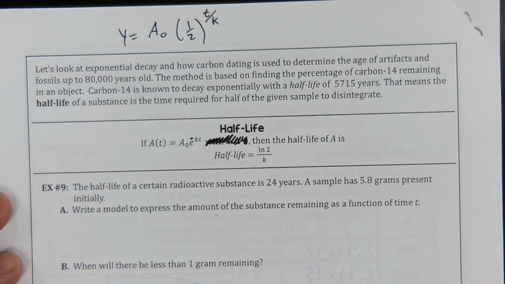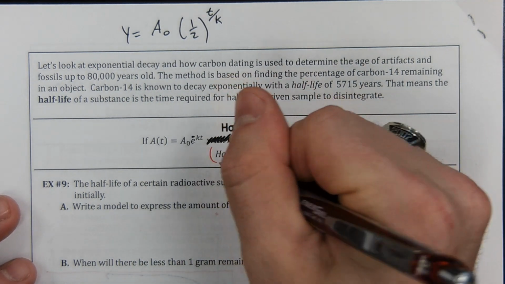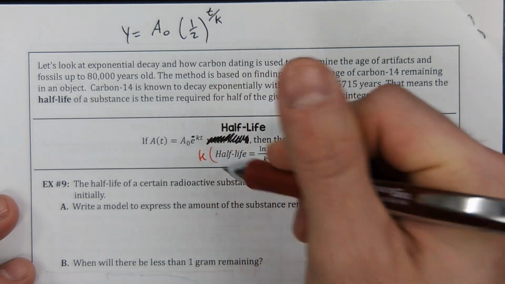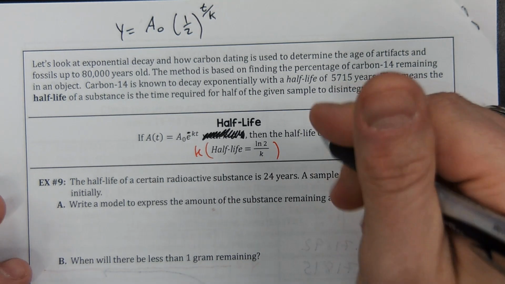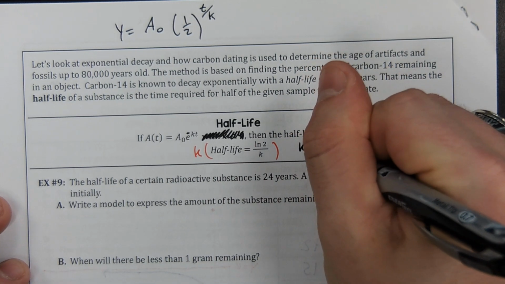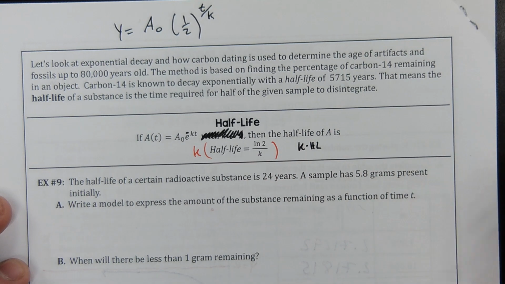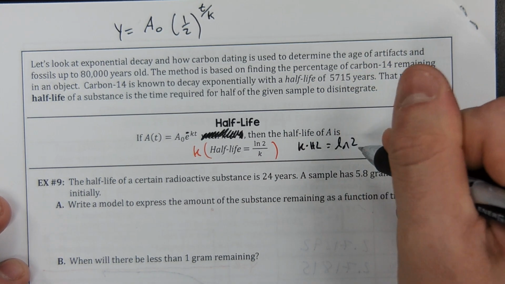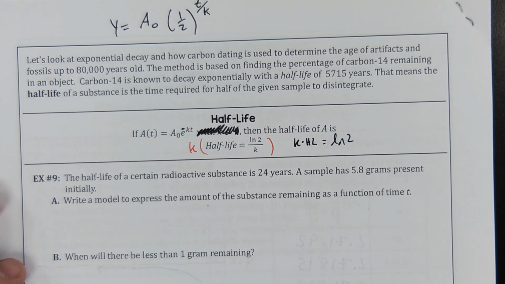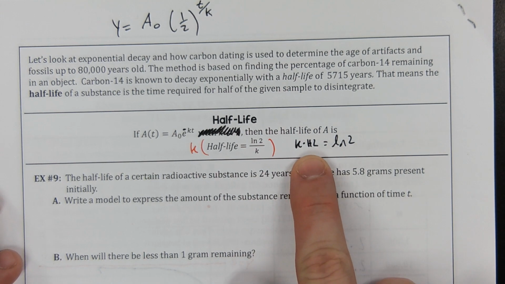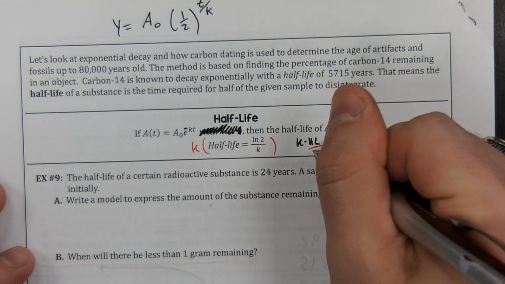So first, since k is in the bottom of a fraction, you'd multiply both sides by k. And what you would get is k times your half-life is ln 2. So how would you get k alone? Yes, divide by half-life.